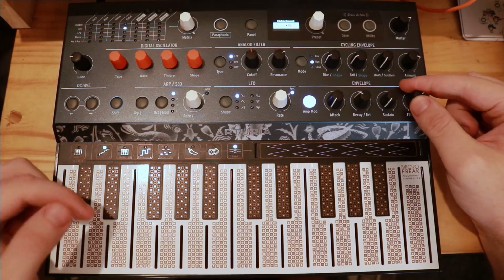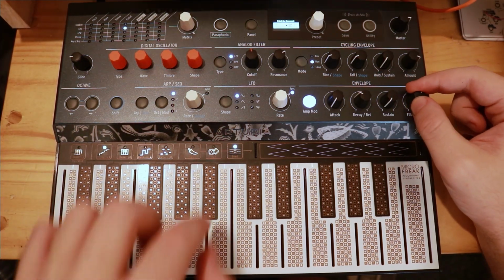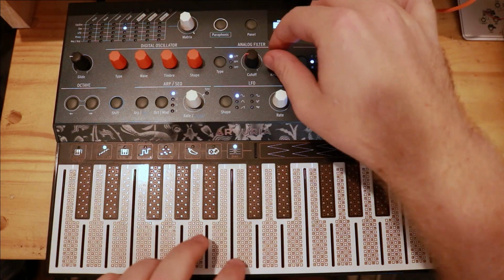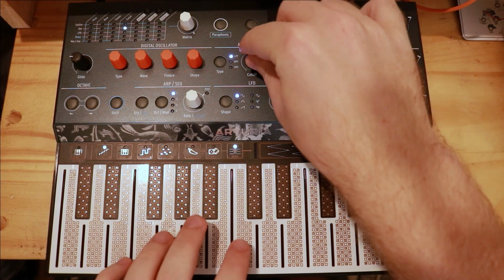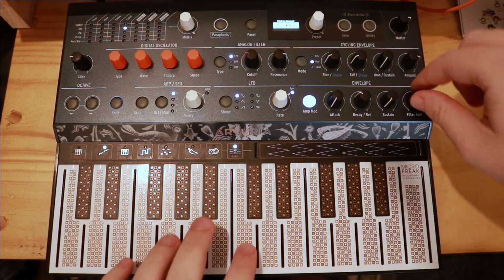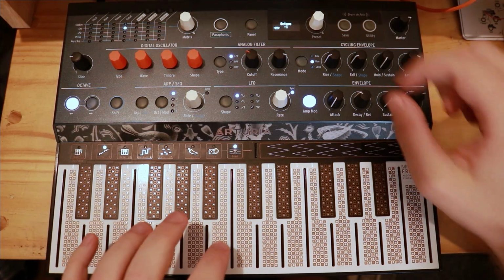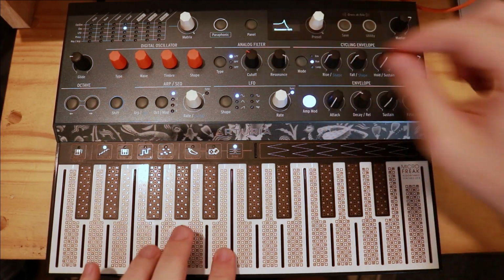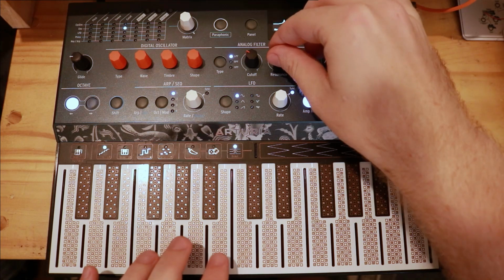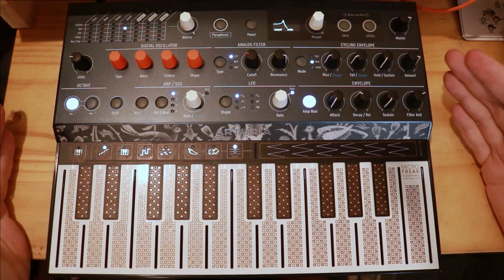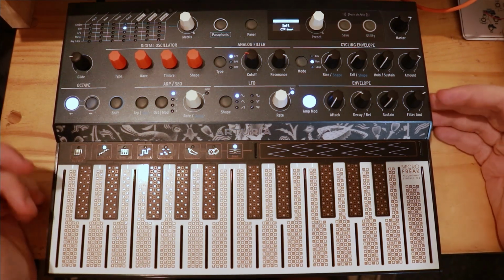Cool. And if we drop this one down, just keep filling until you get that squelch. We'll probably drop it an octave. There we go. So that's pretty much the basic sort of bass sound.